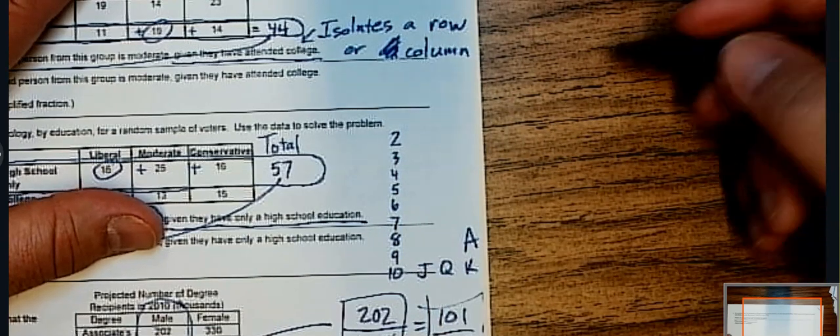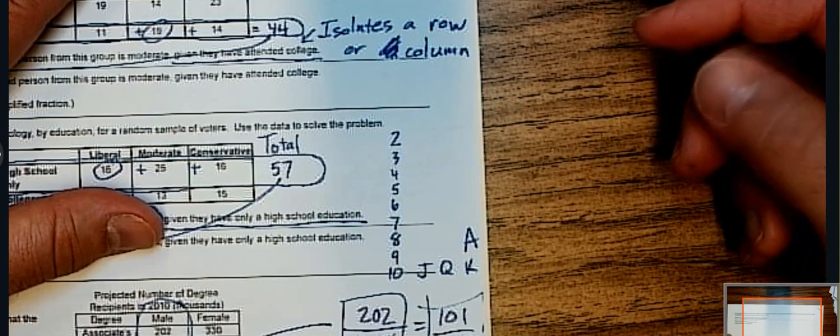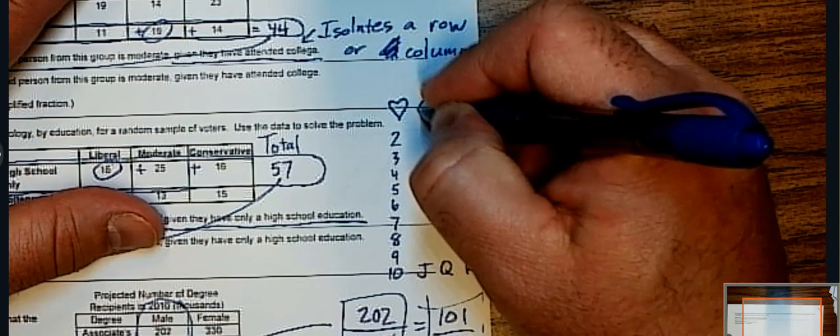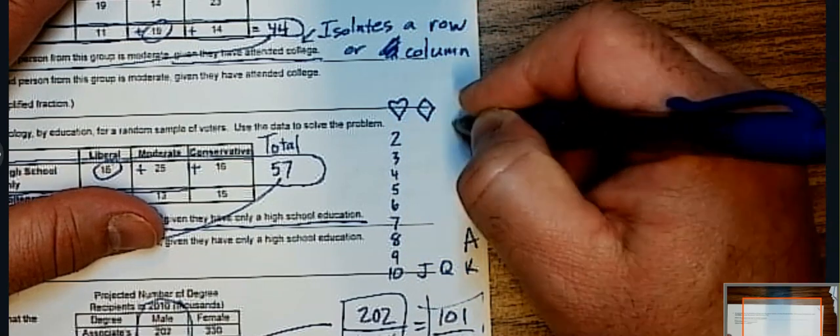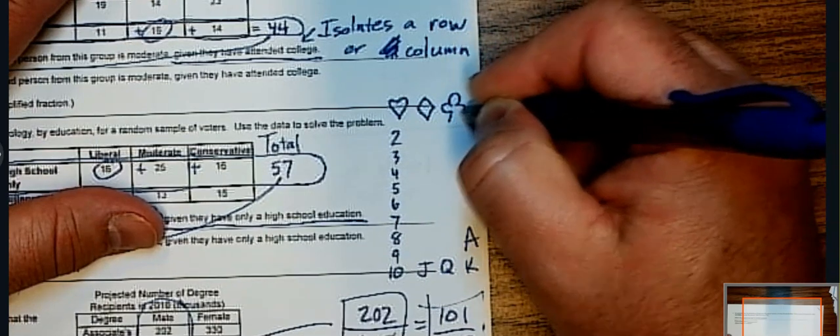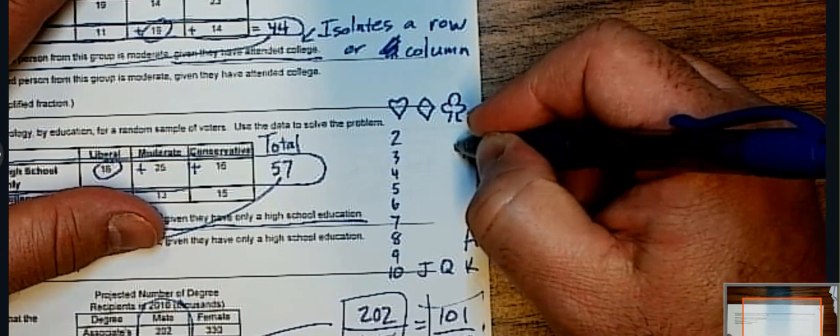Sorry, I ran out of room. There are 13 cards in every suit, and we have 4 suits. We've got hearts, we've got diamonds, we've got clubs, and we got spades, and I'm not going to do a good job of this.